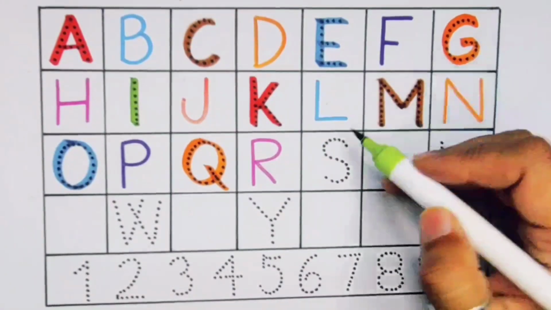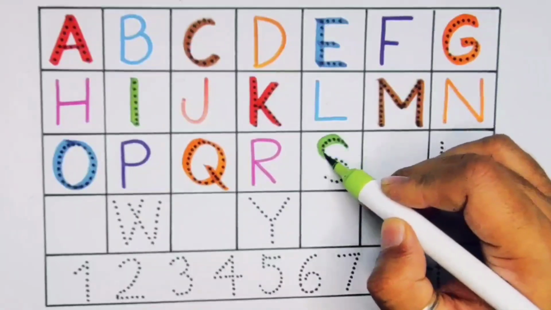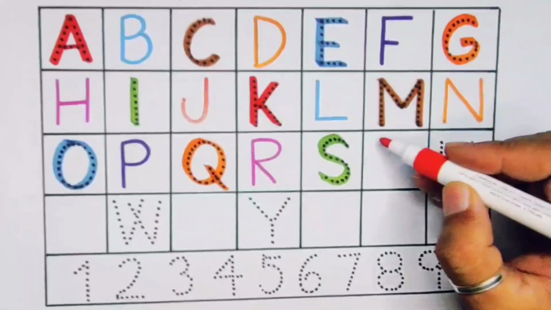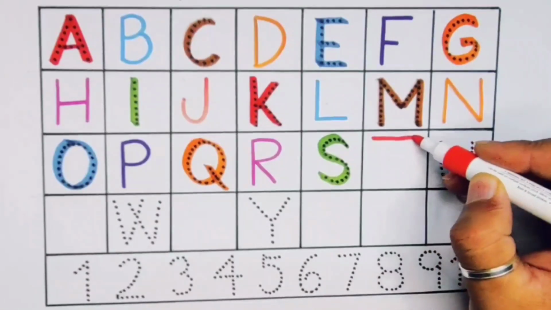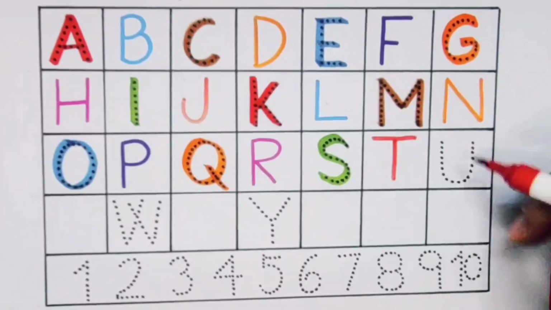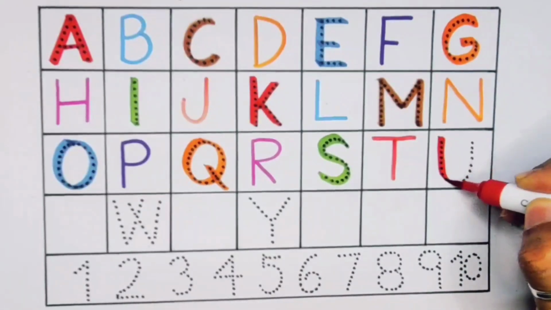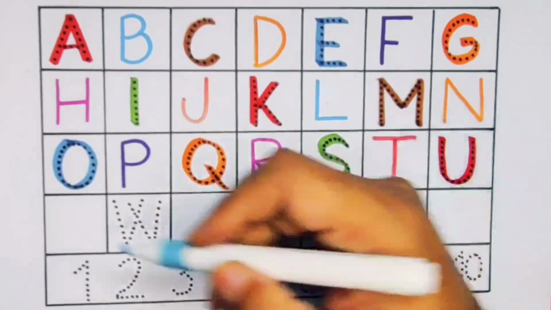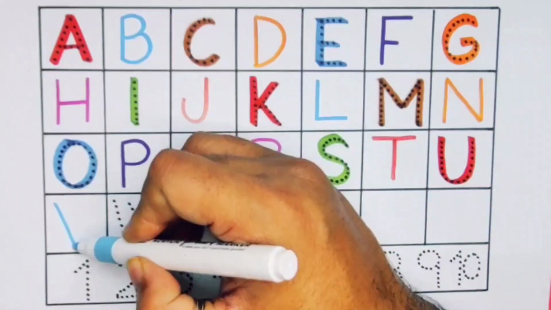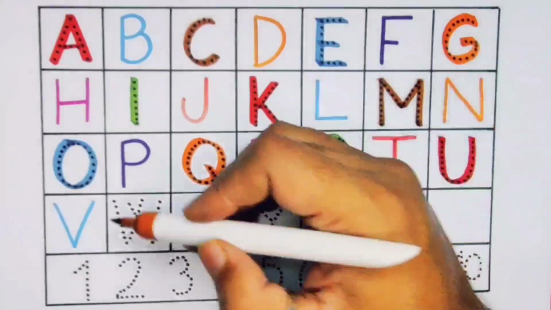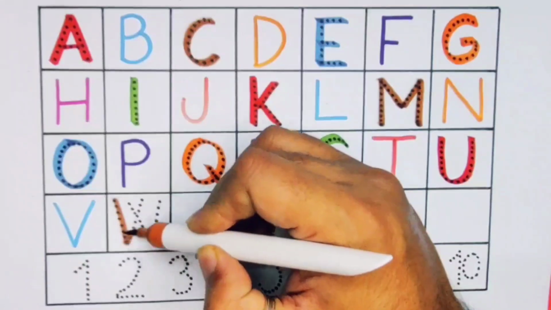Next kids, S for sun. S for sun. Next kids, T for time. T for time. Next kids, U for umbrella. U for umbrella. Next, V for van. V for van. Next, W for water.